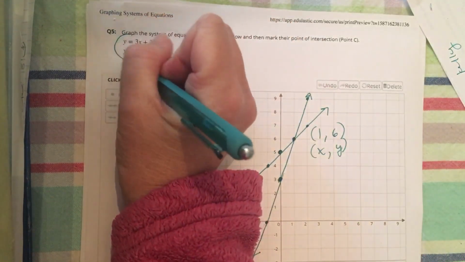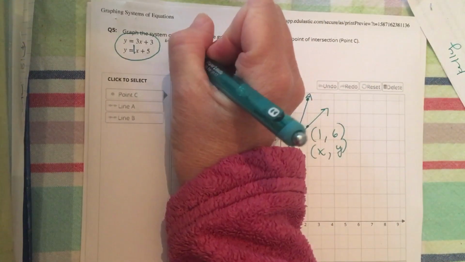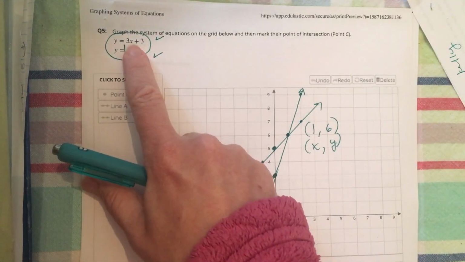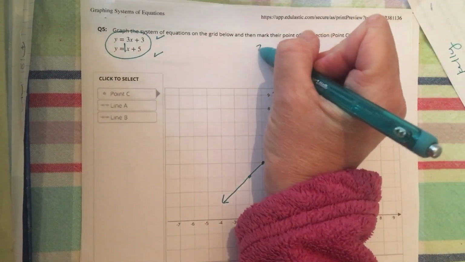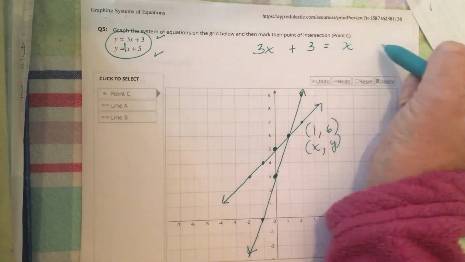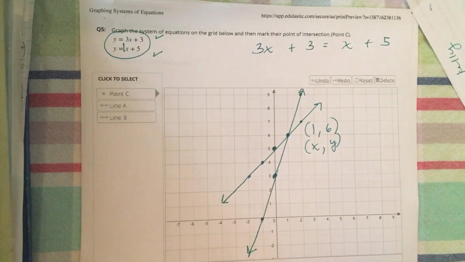So a little sneak preview is if both 3x plus 3 and x plus 5 equal y, then it means 3x plus 3 is the same thing as x plus 5. So you could write this as 3x plus 3 equals x plus 5. And then I could go ahead and solve for x.